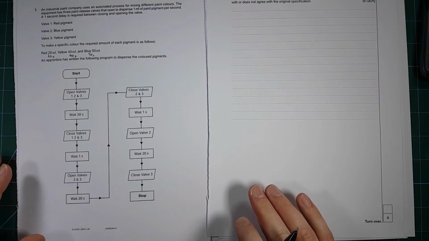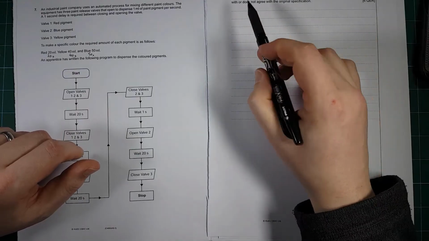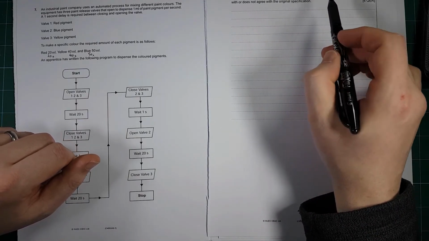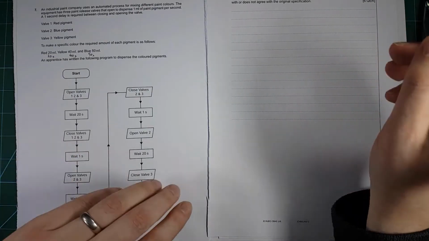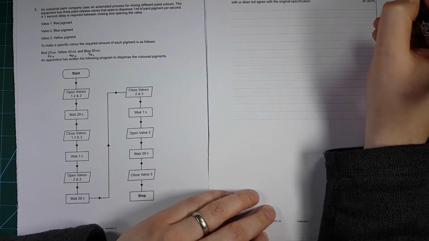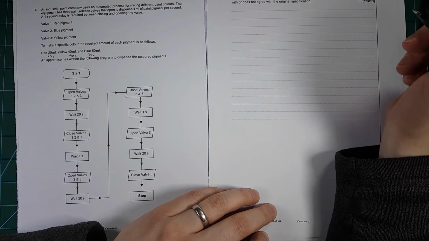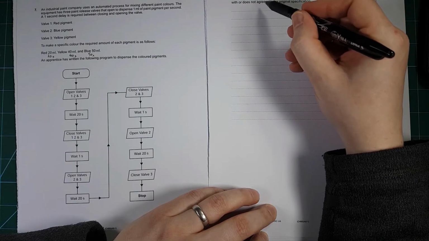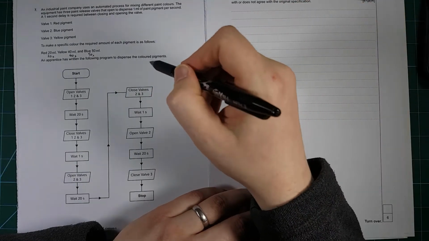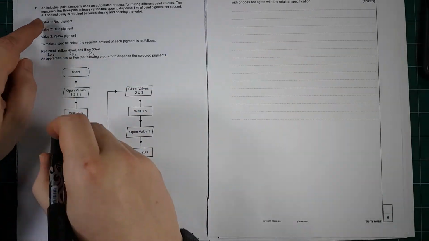So the apprentice has written the following program. No doubt it will not work, to dispense the colored pigments. And we're going to evaluate it against the specification, clearly explain how the program agrees with or does not agree with the original specification. Right, now the big mistake that people make is they forget this bit, how the program agrees. Everybody always points out the mistakes, but what they don't point out is the bits that go right. So let's work our way through it.